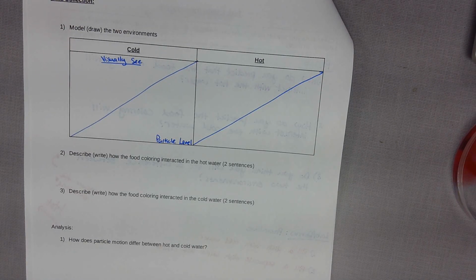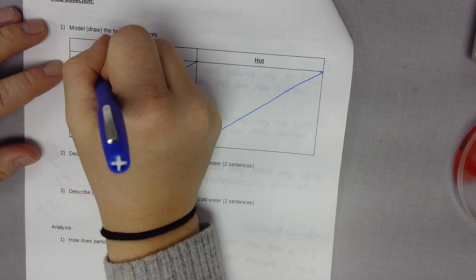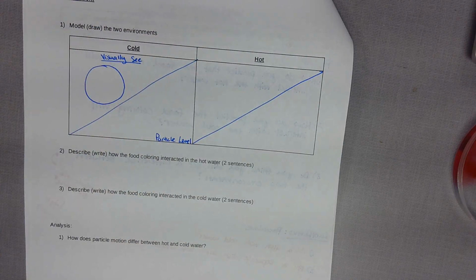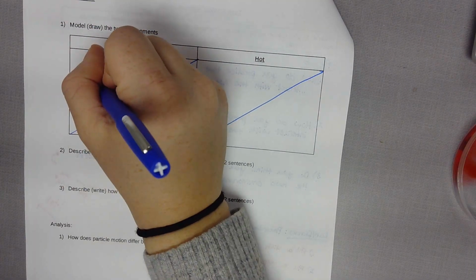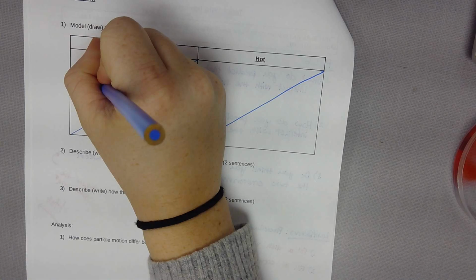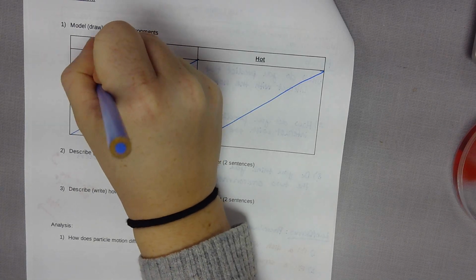So in that cold environment, what we could visually see, that droplet stayed together more. And I'll get a colored pencil. Stayed more near the center.